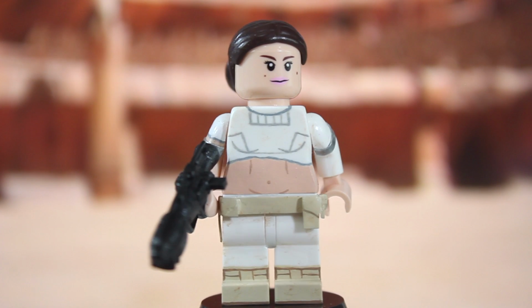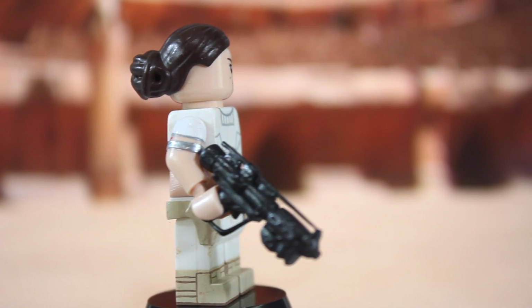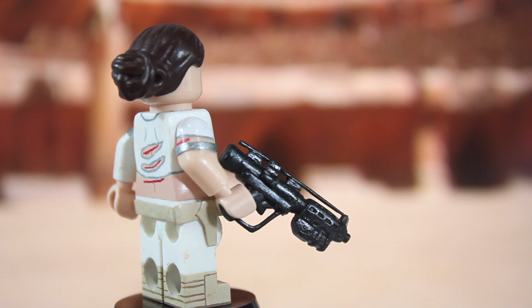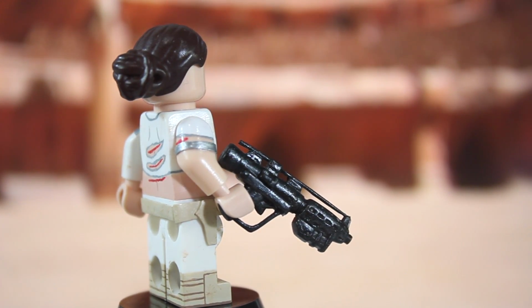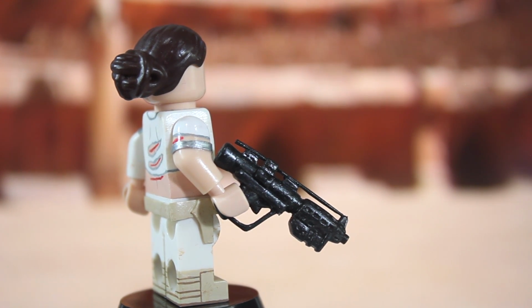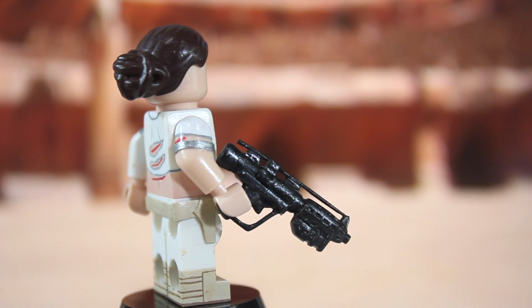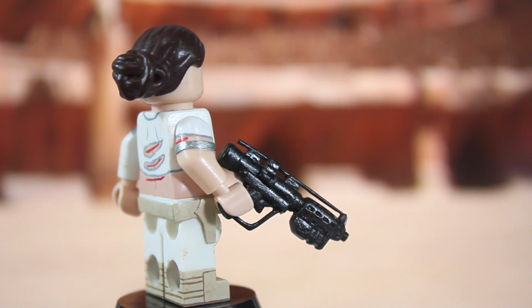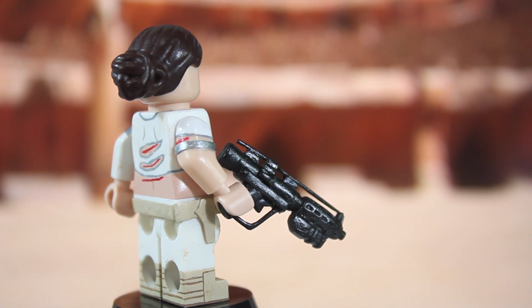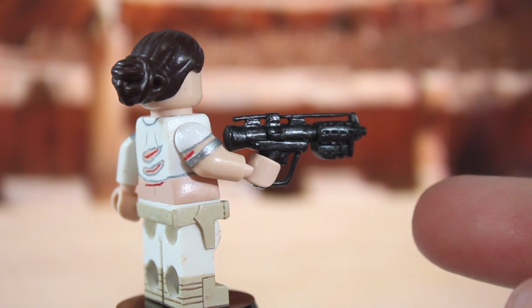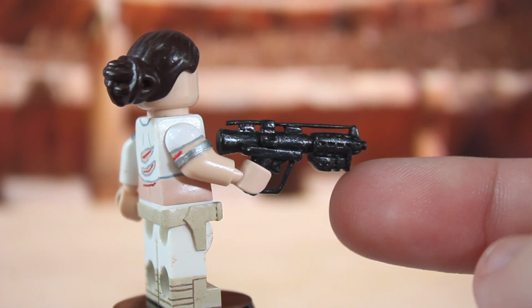Even though the figure itself is pretty simple, the blaster is a whole other story. No one in the LEGO community makes a good droid blaster. So when I was making her, I was like, okay, I need to make her a droid blaster because she uses this for approximately 22 seconds or something in the film, and that's just a random number I made up in my head on the spot, but still, it's not in the movie for a while. She doesn't have it for long. She uses it in the arena battle, and that is pretty much it. So, being the crazy guy I am, I was like, you know what? I need to make my own.